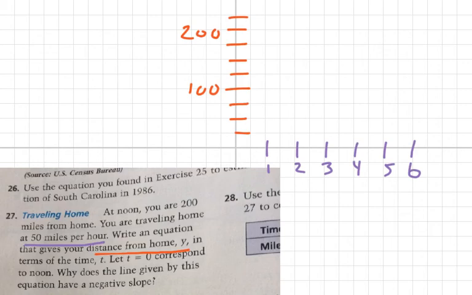And so what I'm going to do here is try to graph this relationship to see if it helps me see what the equation might be. Now, it tells us in the problem that at noon, we are 200 miles from home. And then it says, let t equal 0 correspond to noon. And so right here, when the time is equal to 0, that's noon. Okay, so I guess I'll put that on here. That's noon. And it says that at noon, we are 200 miles away from home. And so what that did right there was it gave me my y-intercept.